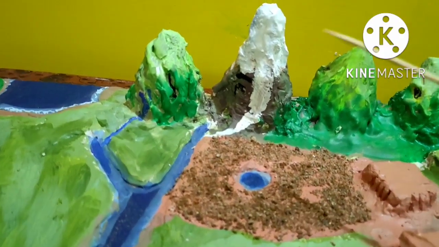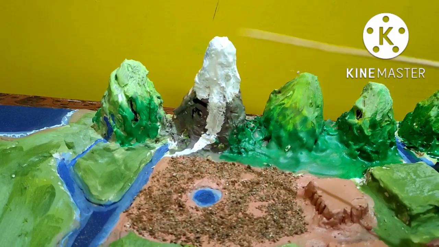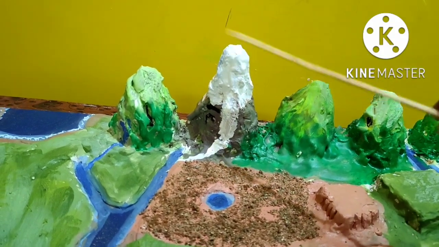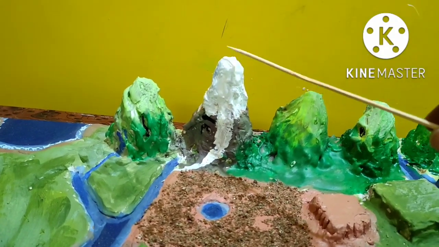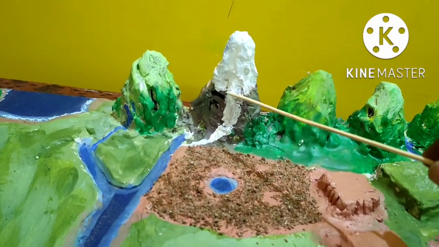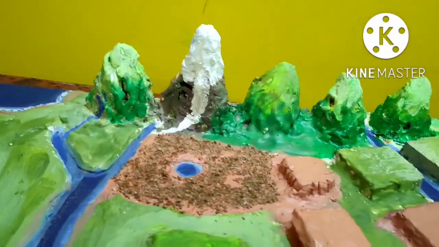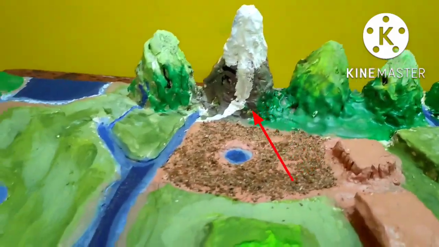If the mountains are too tall, then we can observe snowfall on the top of the mountain, because when we go up into the air, the temperature decreases. When the mountain is very high, then we can observe snowfall. The snow then flows down from the mountains, and it is called a glacier.